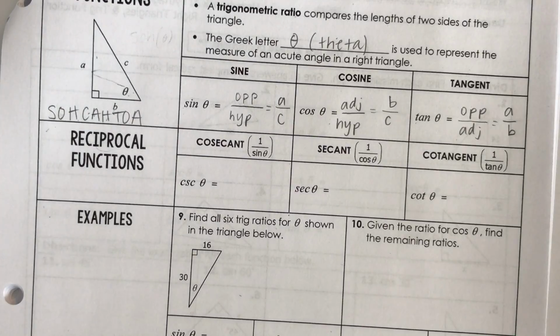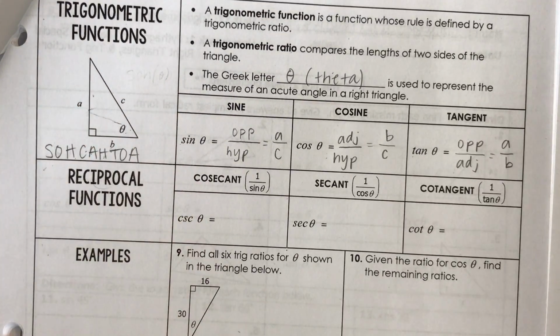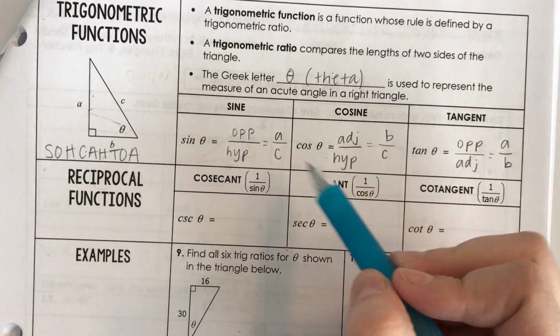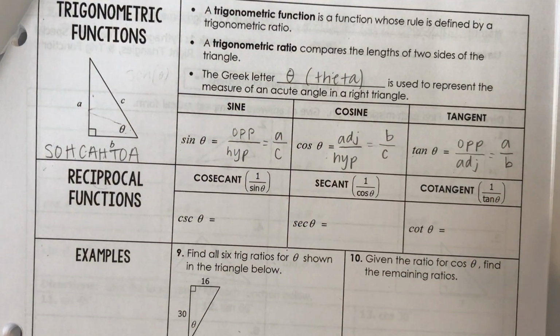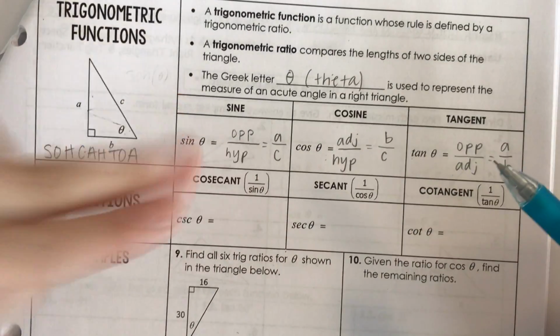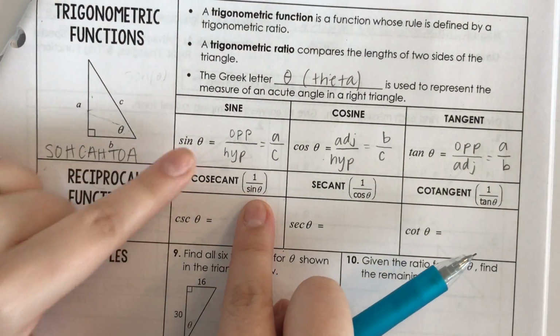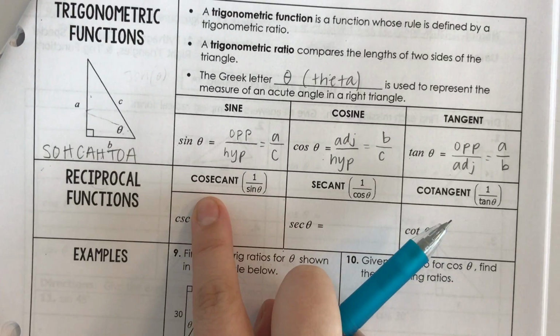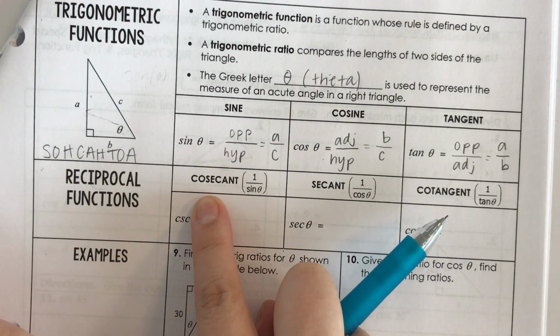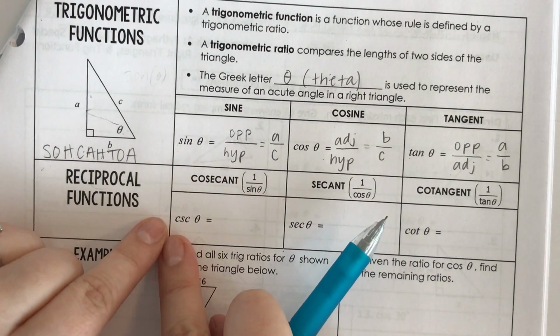Let's talk about the reciprocal functions. Reciprocal means I take this and I flip it over. I put it underneath one. So there are actually 6 trigonometric ratios in a triangle. There are the 3 main ones, and then the reciprocals of the 3 main ones. 1 divided by sine of theta is called cosecant, abbreviated CSC.